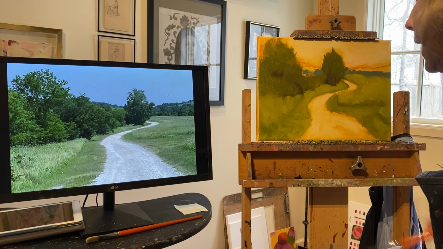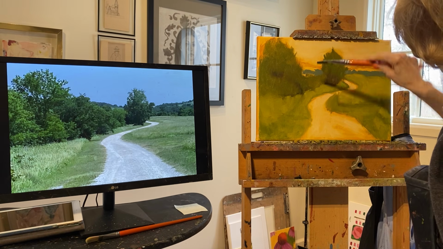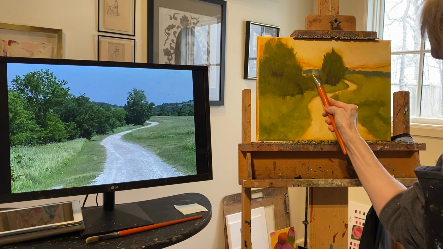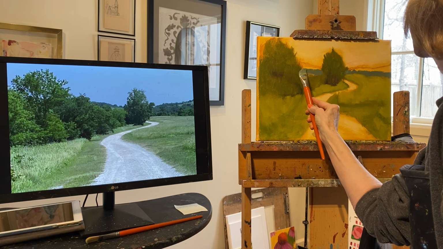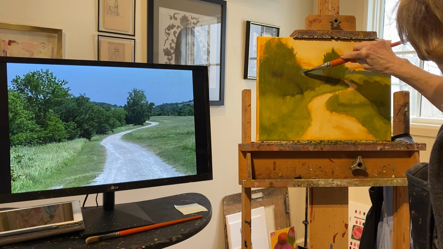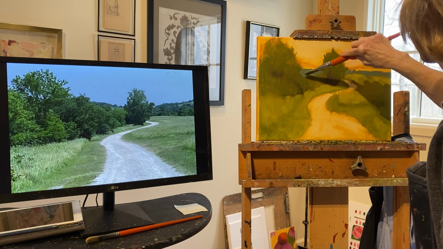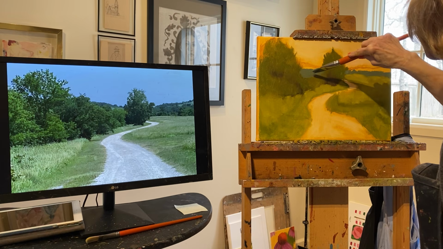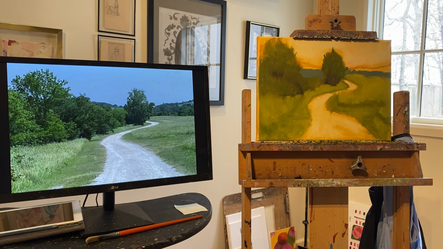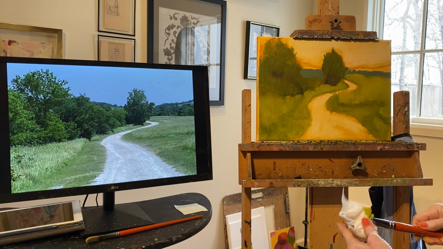You have to establish a point of interest, especially in a landscape, because we are so bombarded with information. And again, it's so different than when we are doing a still life.